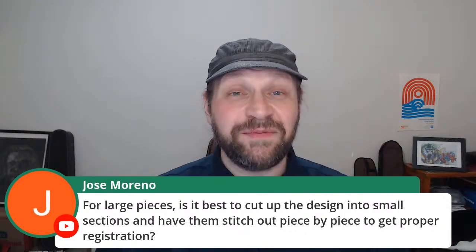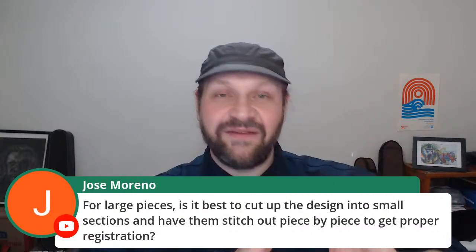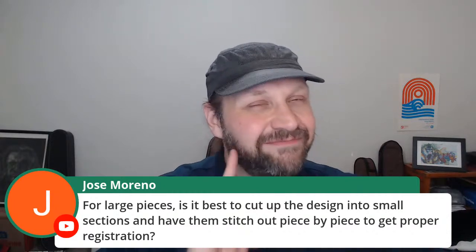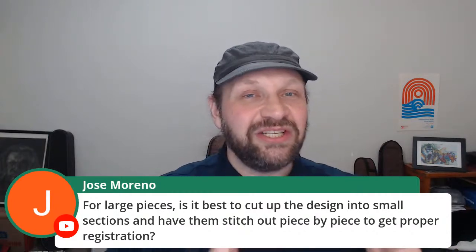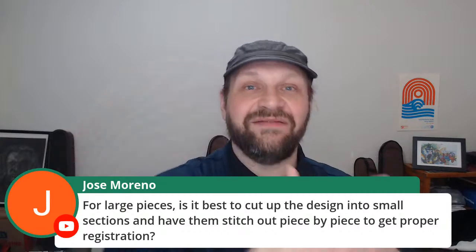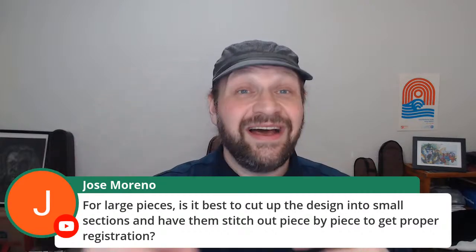And it depends on what you say is large. If it's the size of a left chest hoop most of the time, unless the garment is really shifty, I'm probably not going to do that. Sometimes if the garment's really shifty or the design happens to have a lot of forces on it, where we're doing a lot of different satin stitches that move in different directions, I might have to do that.